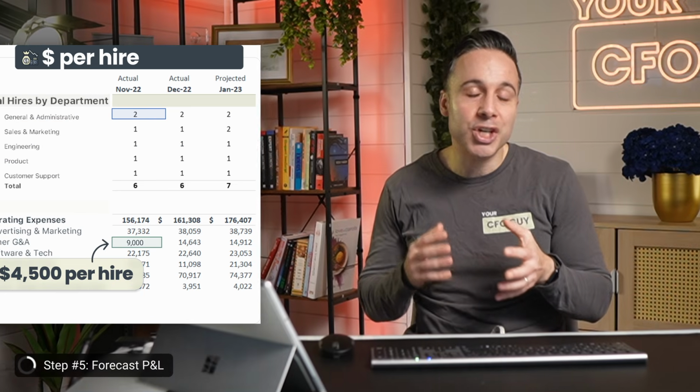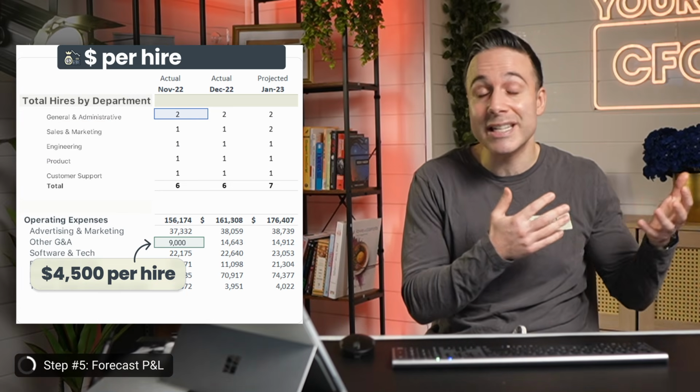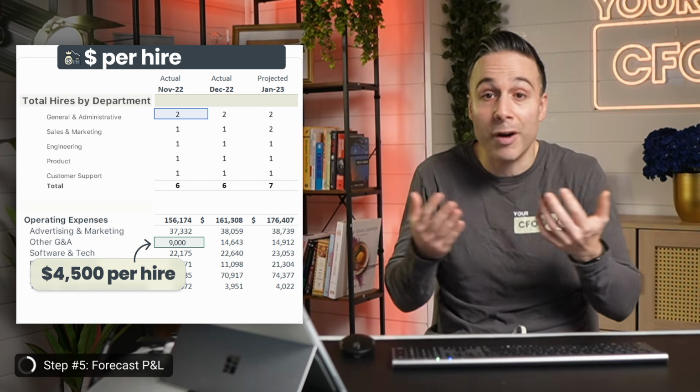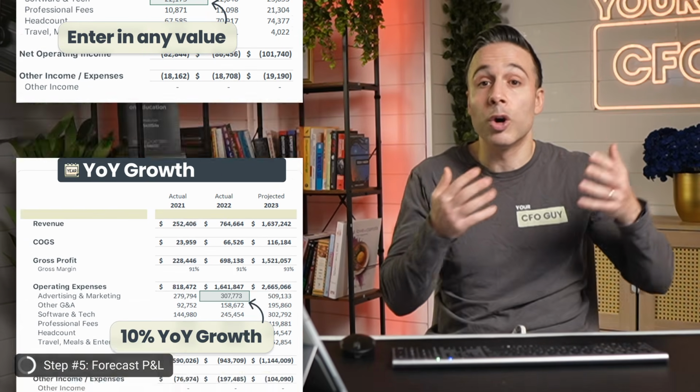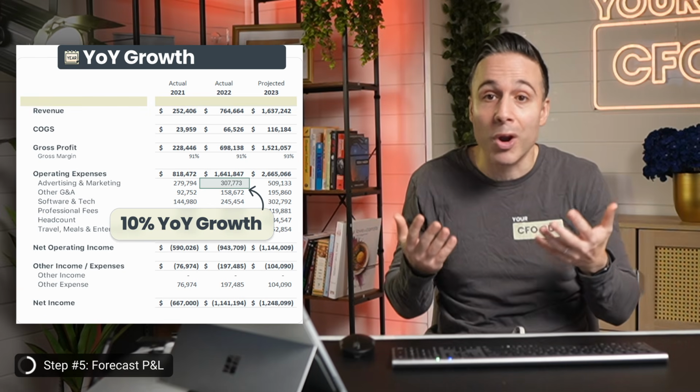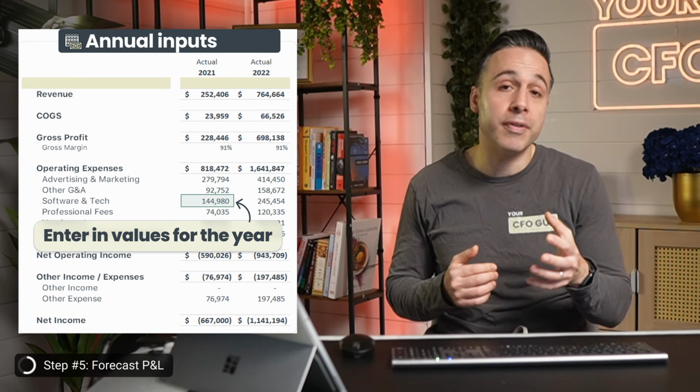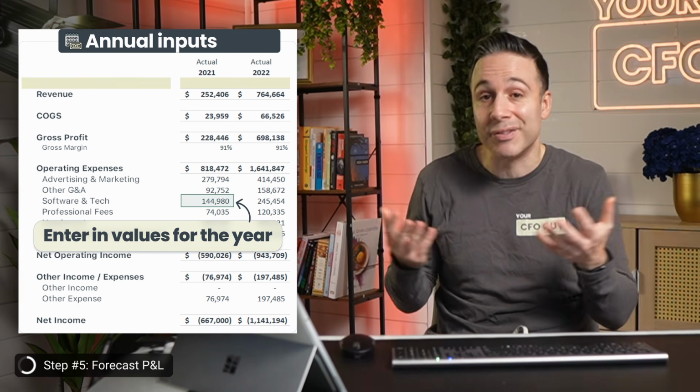Or maybe you're attaching $1 for every person on your team from your headcount tab, like for office equipment. But you don't have to stop there. It could be a fixed assumption or a year-over-year growth, say if you're going through an audit every year, or you can input a value for the annual amount and then just divide by 12.